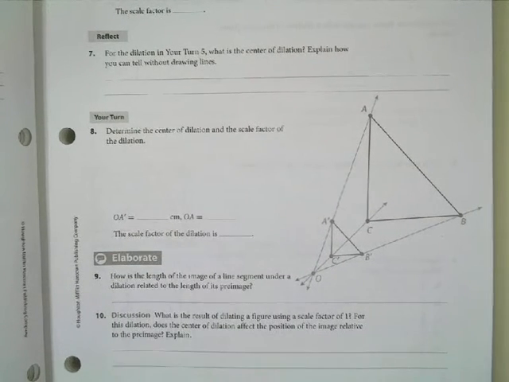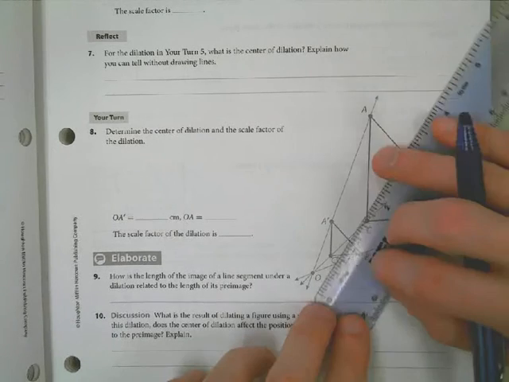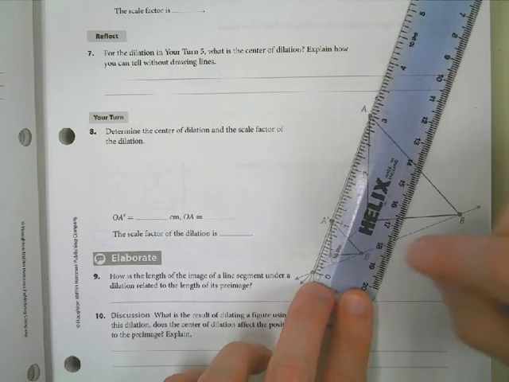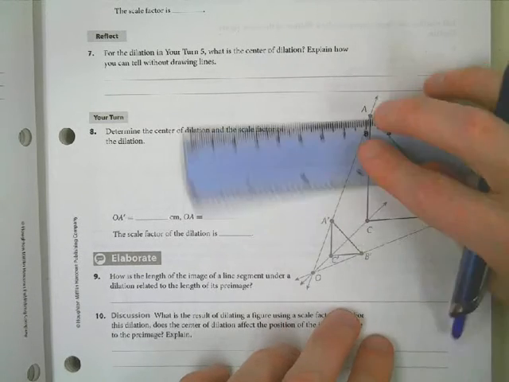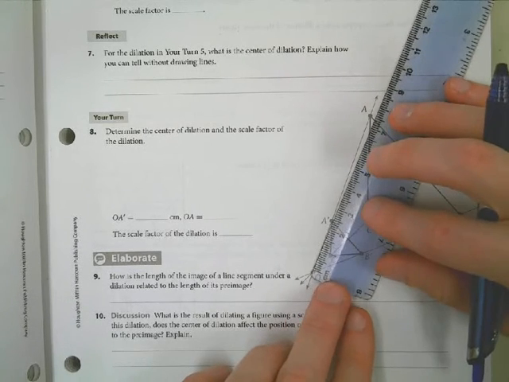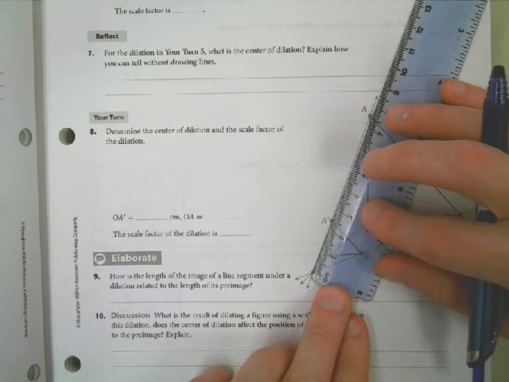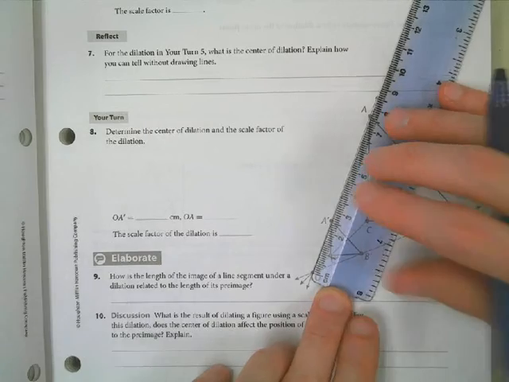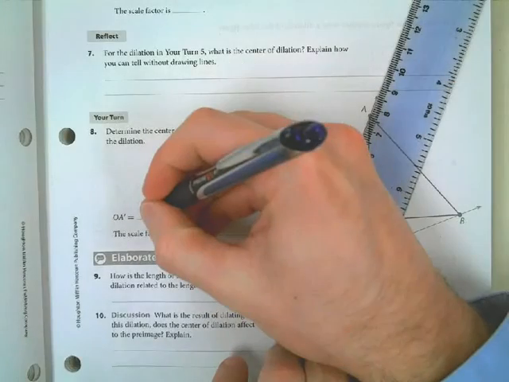It says to use centimeters, but doggone it, that was like exactly an inch it looked like. All right, so OA prime, I'm going to say maybe 2.6, we'll say. And then OA, measure that one here real quick.